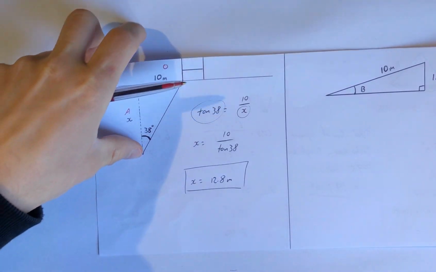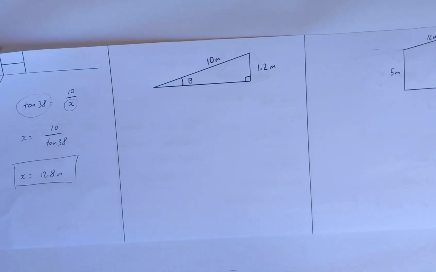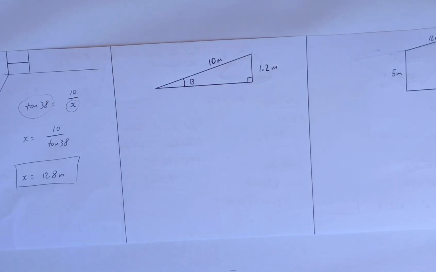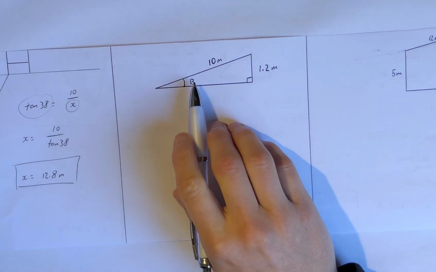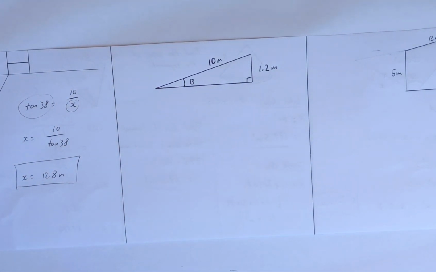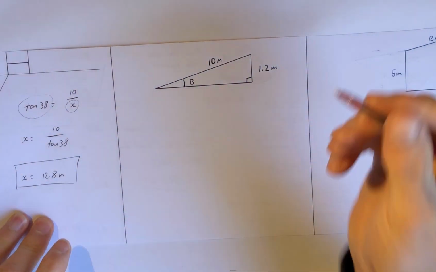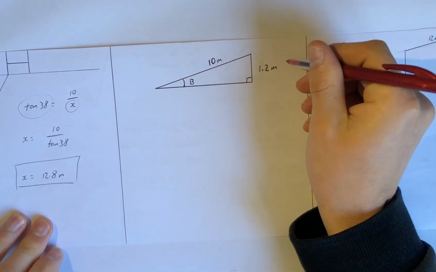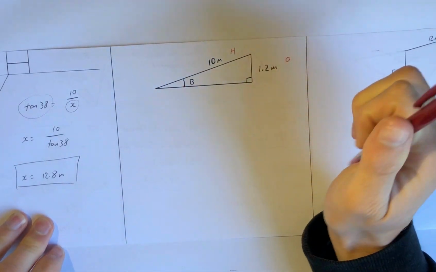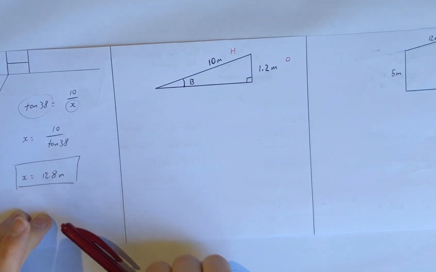All right, we're up to question 5. So let's have a look at this one. We're trying to find this angle. Finding angles is what most people usually get a little stuck on, because it's quite a unique process. So first of all, we still label. That's O and H, and we don't know this angle here.